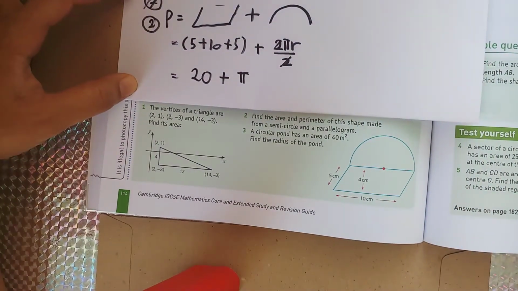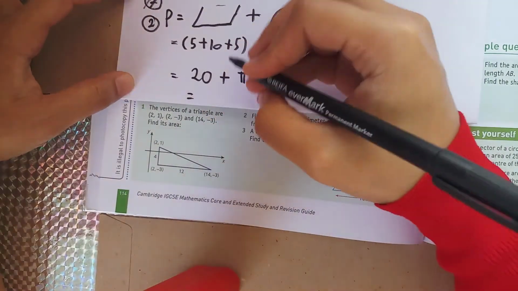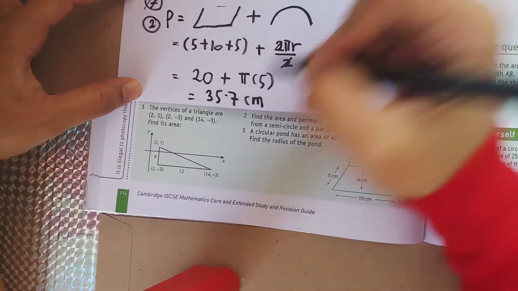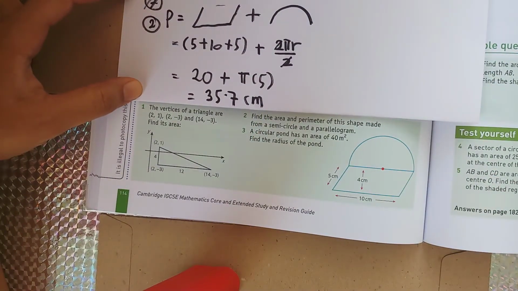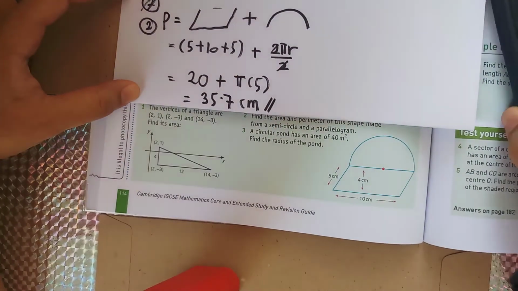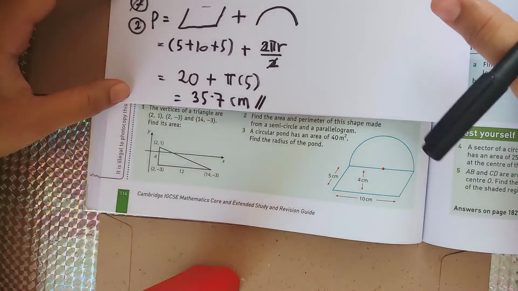What is the radius? The radius is just 5. When you calculate, you will get 35.7 cm. Let me check: 20 plus. Okay, 35.7 cm. Done.